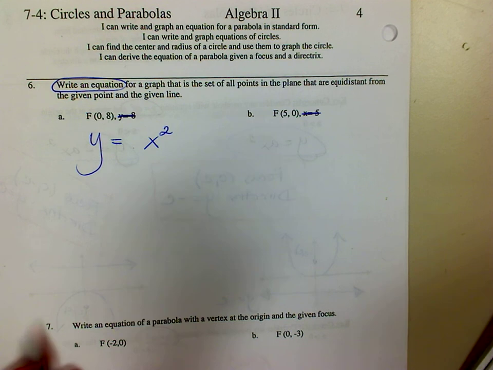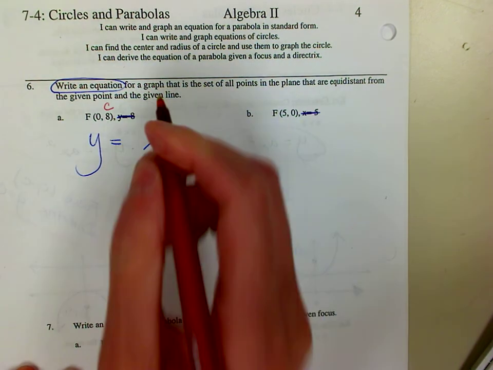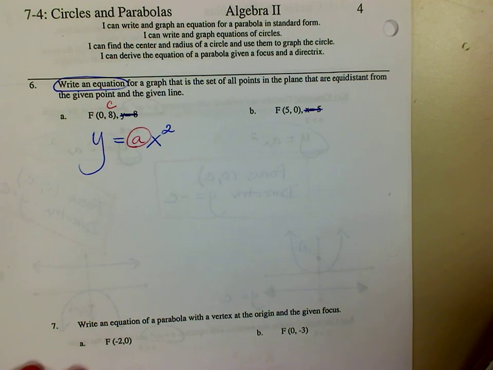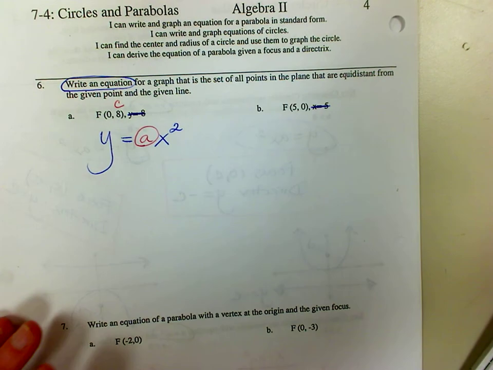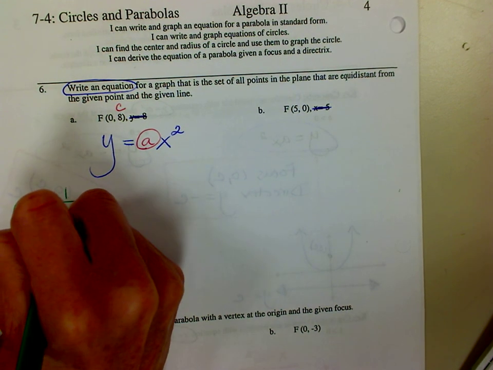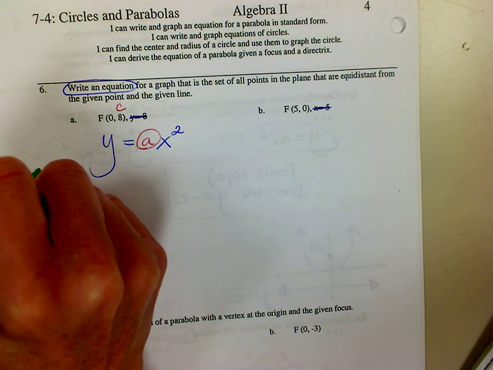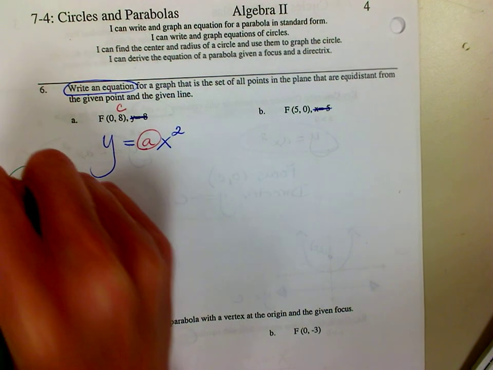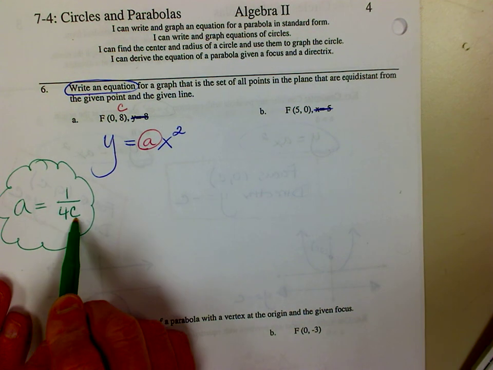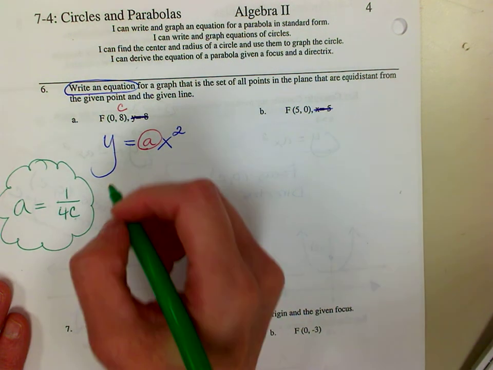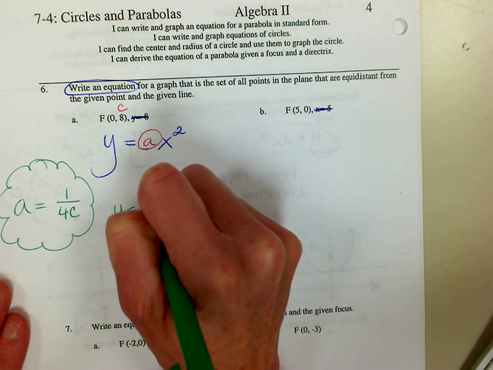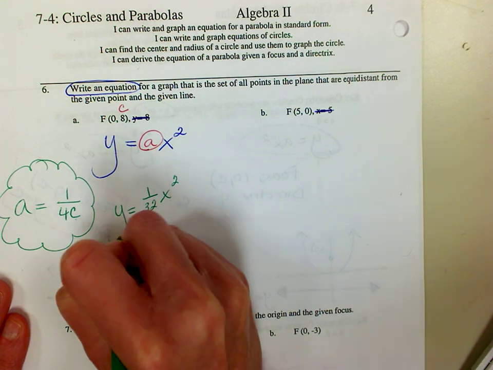And remember, the focus is C. This is going to be A. I got to find A. Here's how you find A. To find A, you take 1 divided by 4C. This is the formula to find A. So if I put 8 into here, I get 1 over 32. So my equation is y equals 1 over 32 x squared.